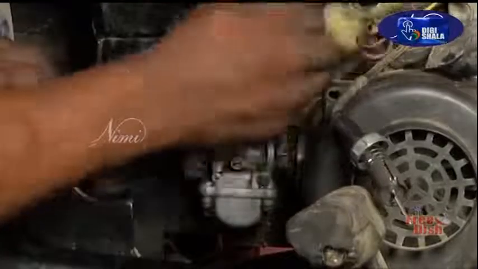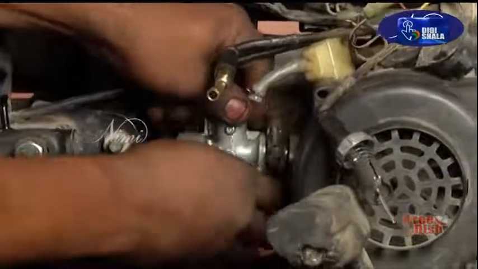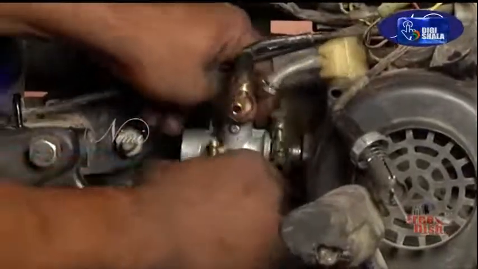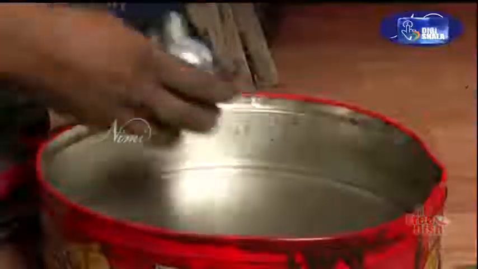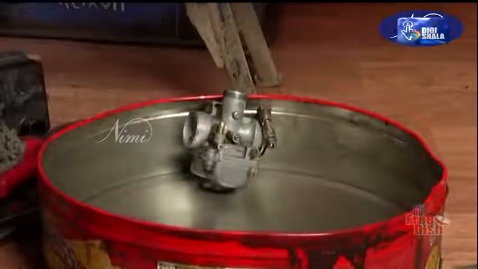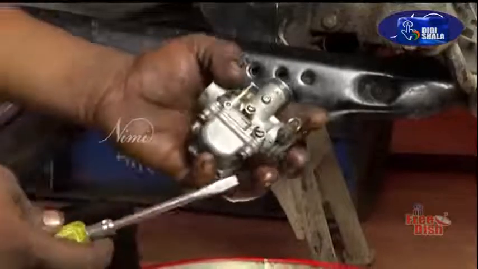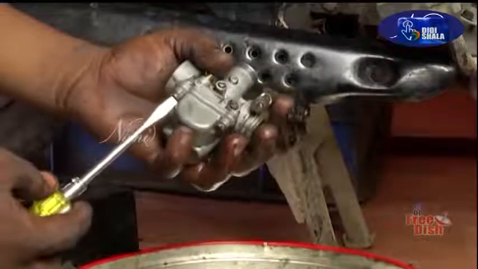Remove the carburetor and place it in a clean container or tray. Loosen the float chamber securing screws.